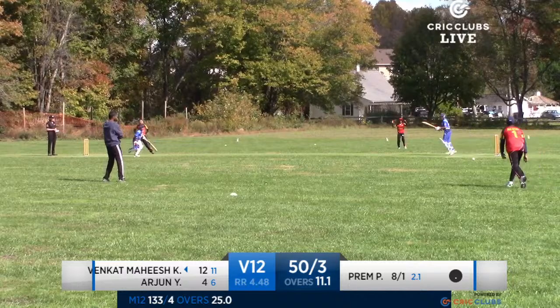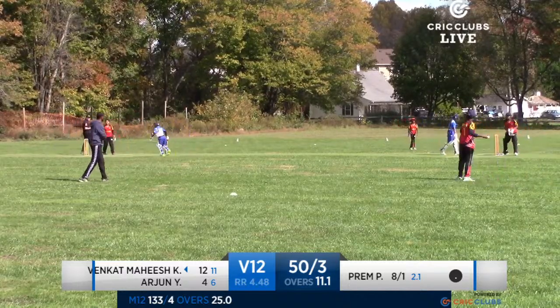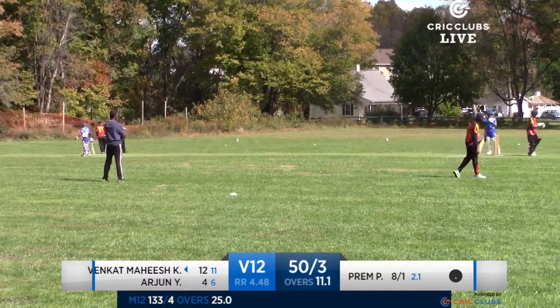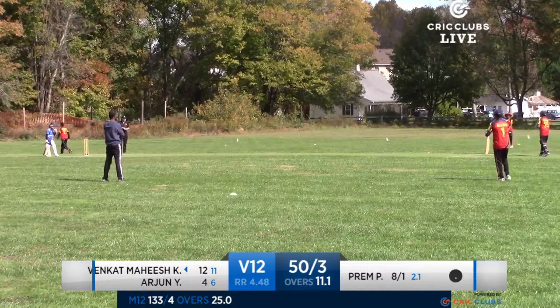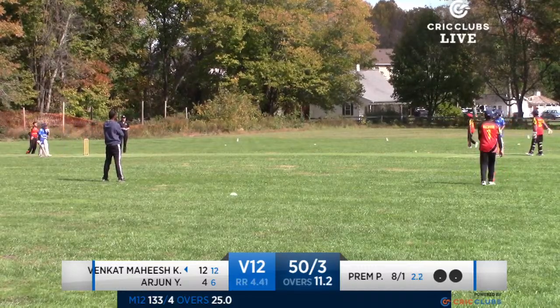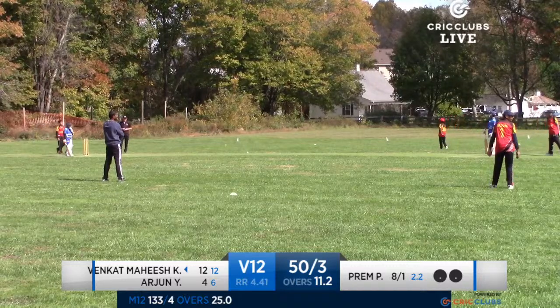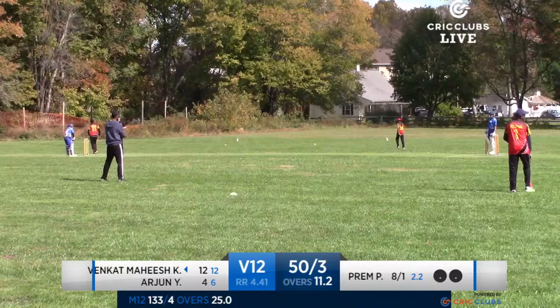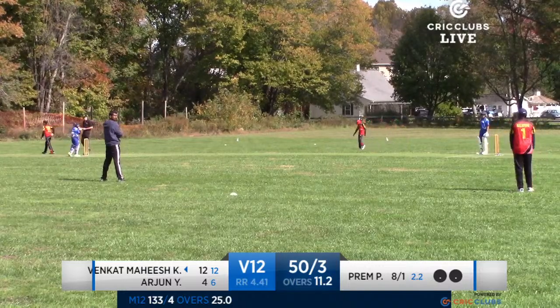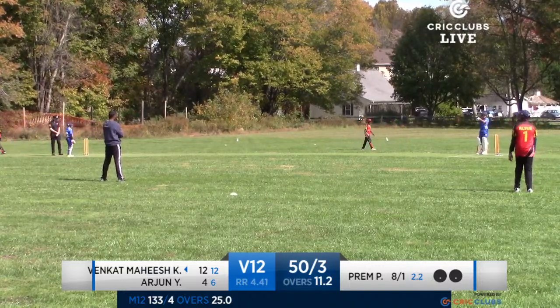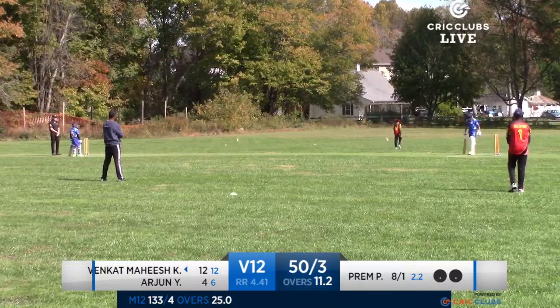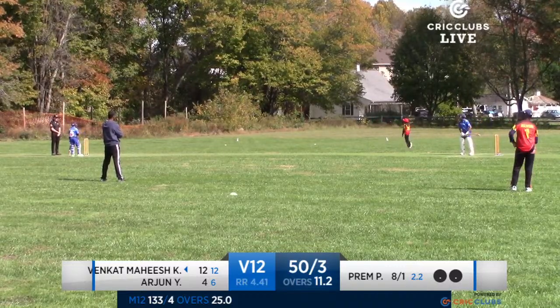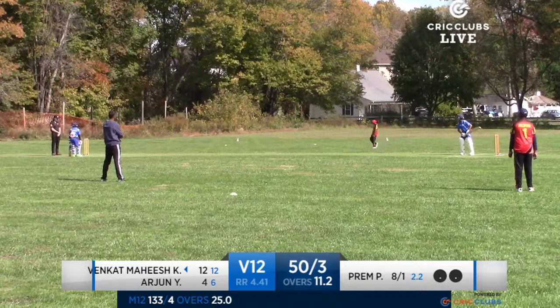It's a good ball from him. He played late. Prem Patel has been good this game. Two dot balls to Venkat right now, and the pressure can start building up on him. He's the key to a win or loss for Virginia today.